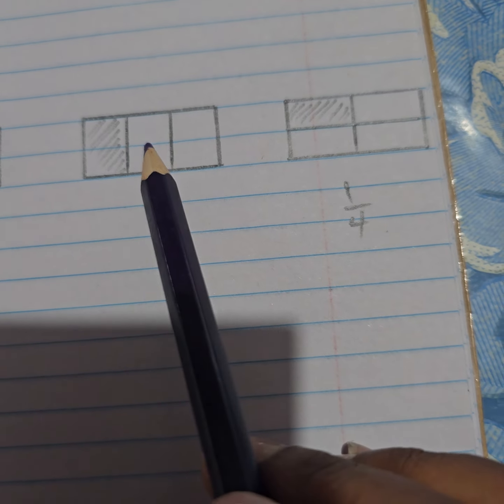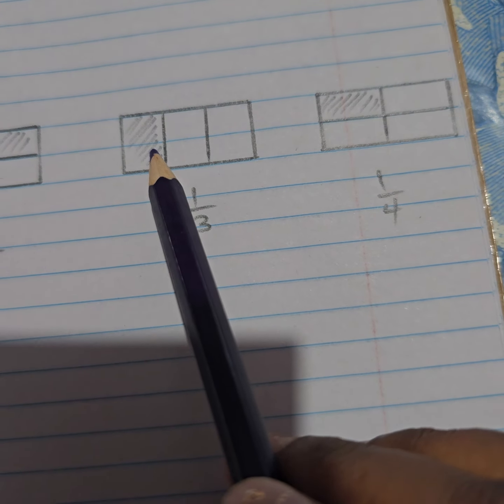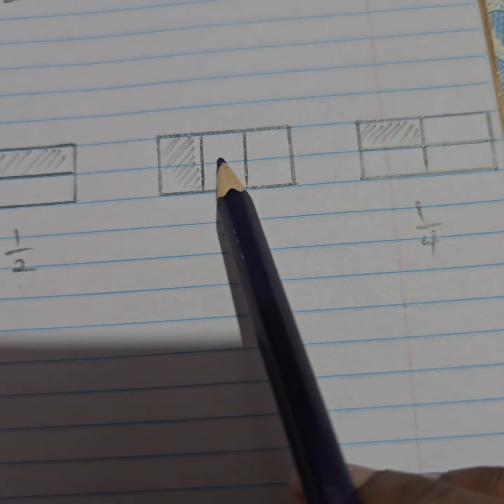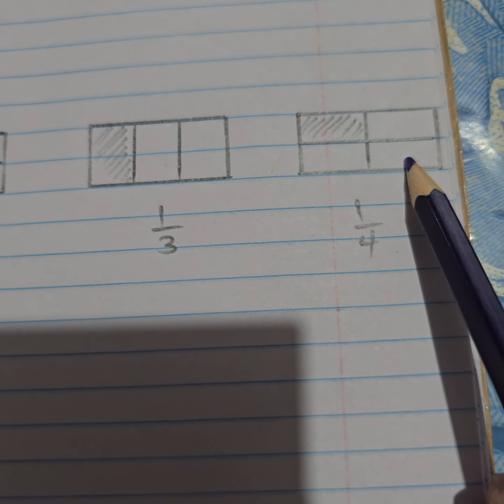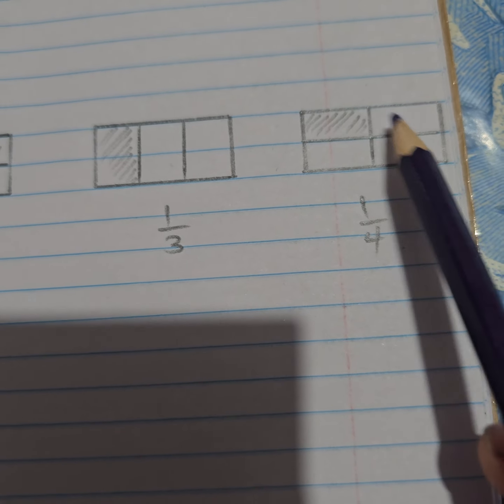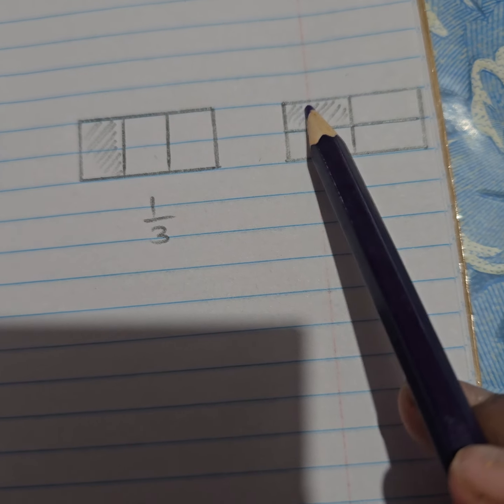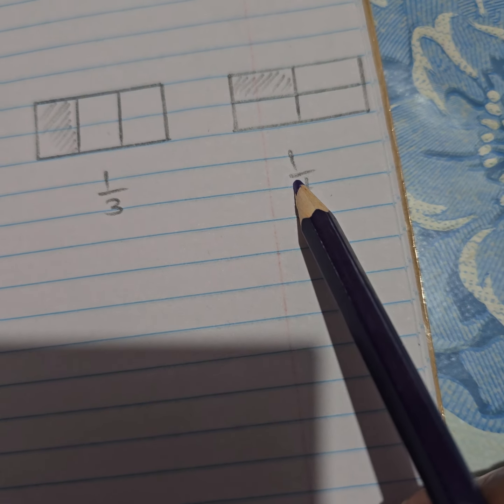Third one shows us the third. It is divided into how many equal parts, class? 3. Very good. 1, 2 and 3. 3 equal parts. And the last rectangle shows us that it has 1, 2, 3, 4 equal parts. And if we shade 1, it becomes 1/4. Now we are going to shade 2. So it will be 2/4. Very good.